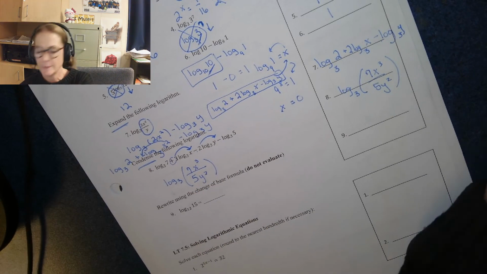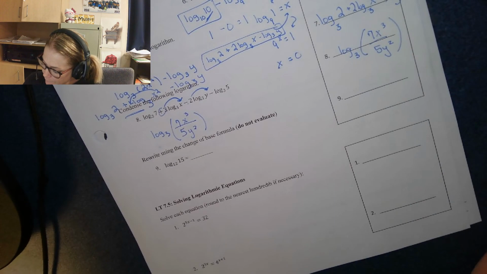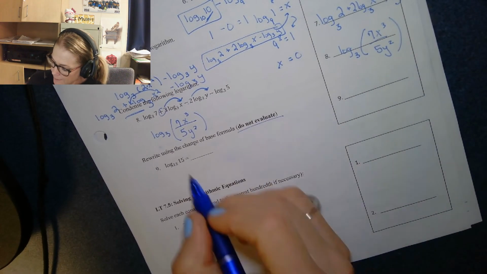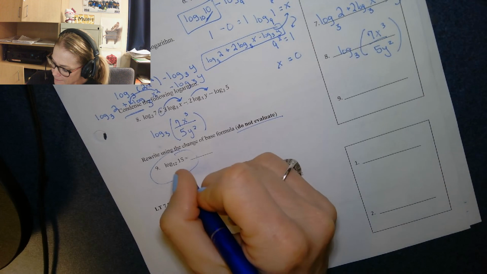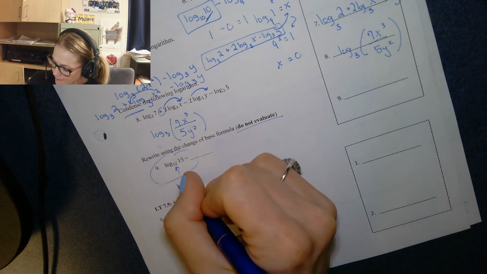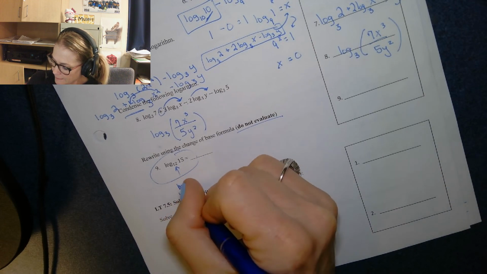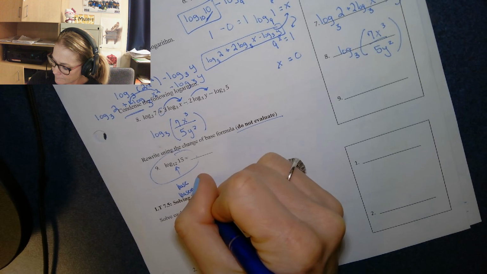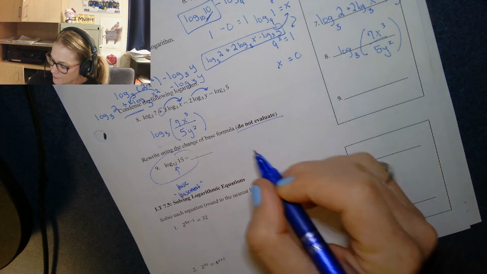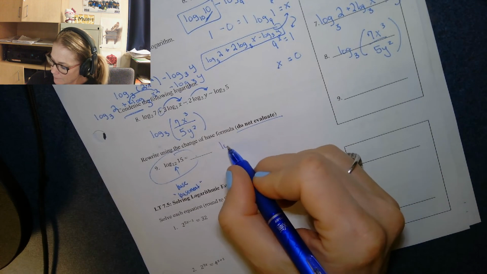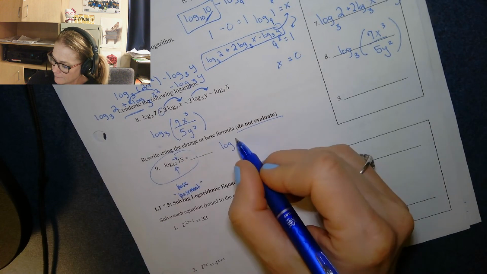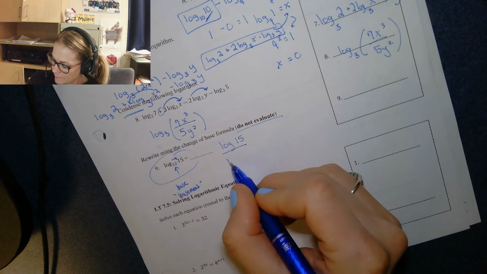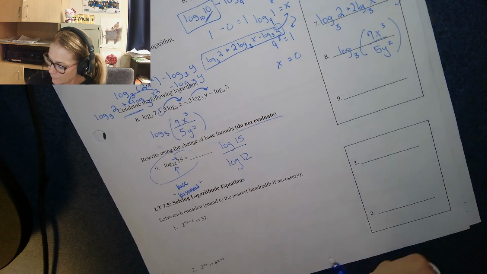All right, last one here. Rewrite using the change of base formula. Do not evaluate. So your calculators can't really handle this, so we change the base. This is the base here, and we think basement. So we just write these as log base 10, and you just put the 15 in the numerator and the 12 in the denominator, both base 10.